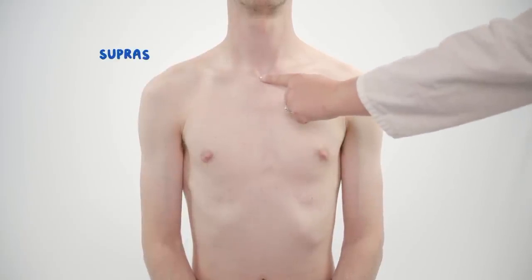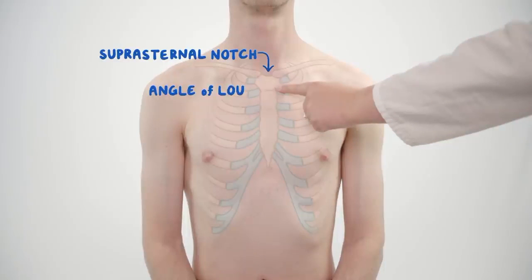Now let's take Fred's apical pulse. We would take an apical pulse when the radial pulse seems irregular, or because Fred's condition requires a more accurate assessment. This is the most reliable, non-invasive way to obtain his heart rate. With your fingers, use anatomical landmarks to find Fred's apical impulse. Find the bony prominence just below the suprasternal notch. That's the angle of Lewis.